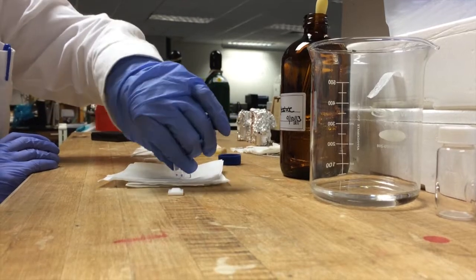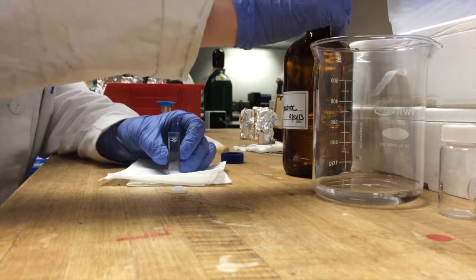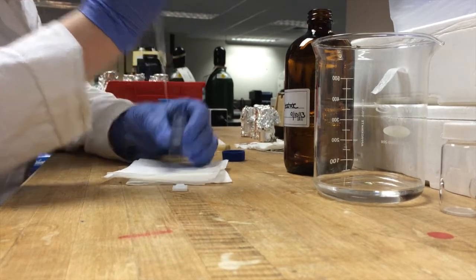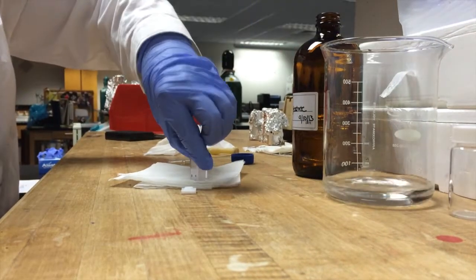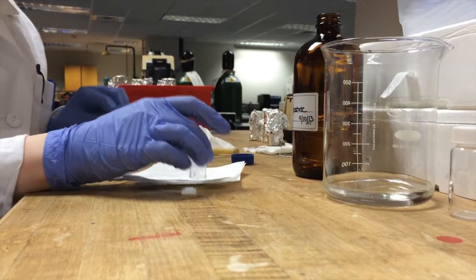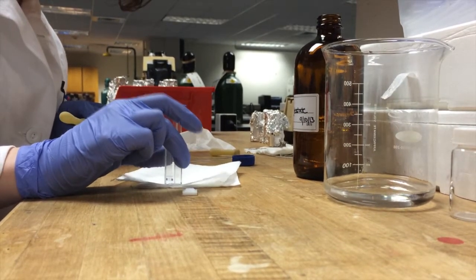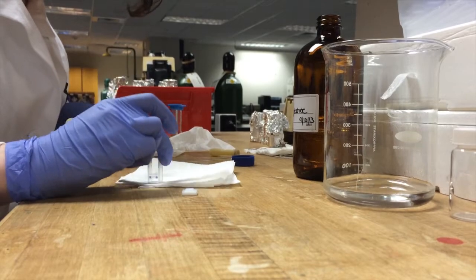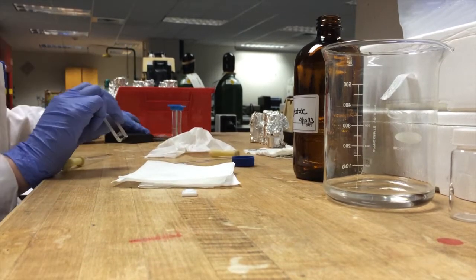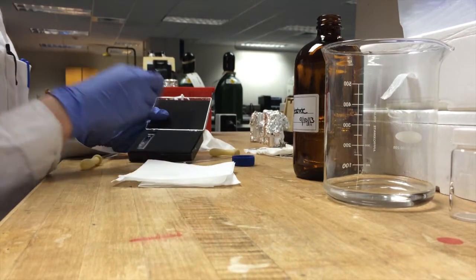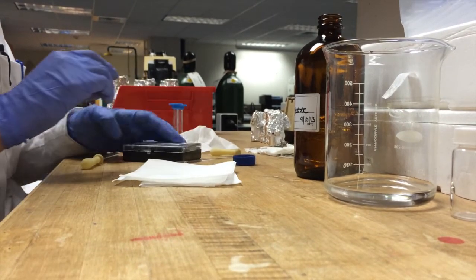When you're all done, you want to once again rinse your cuvette 6 times with your solvent. And then you want to tap it dry. And when it's nice and dry, you can return it to this box and put the cap back on.